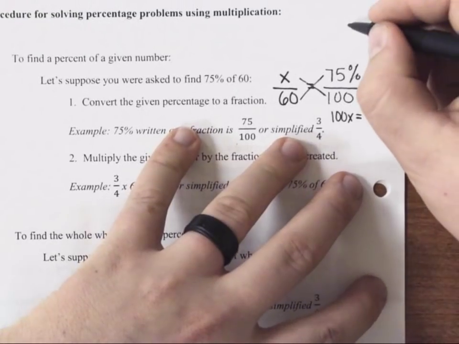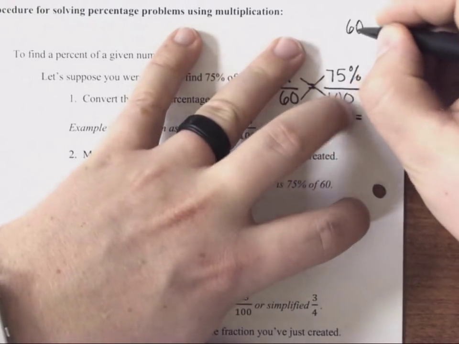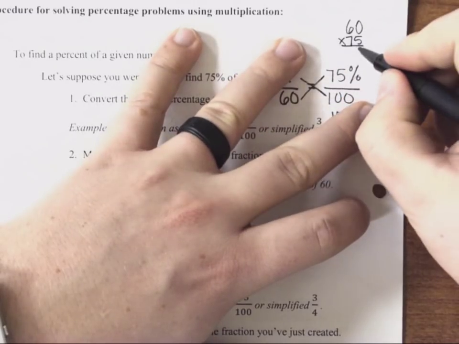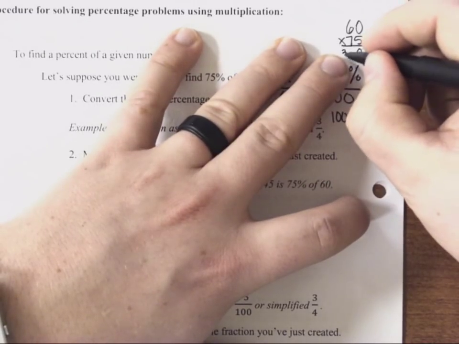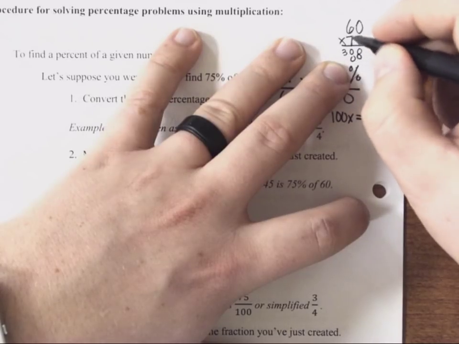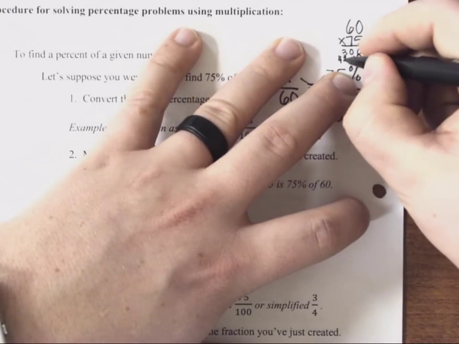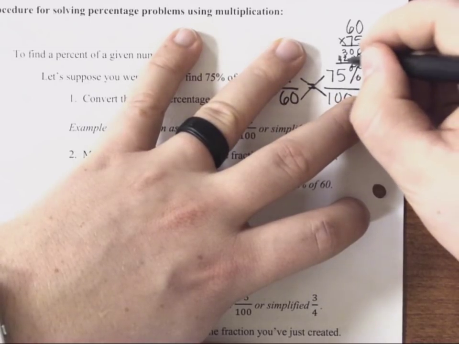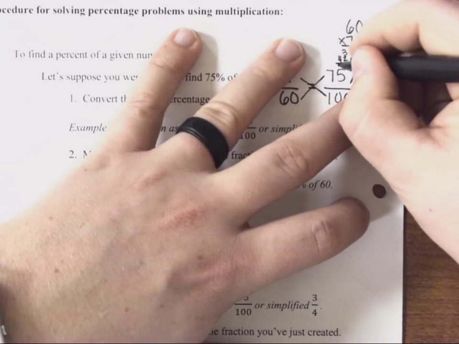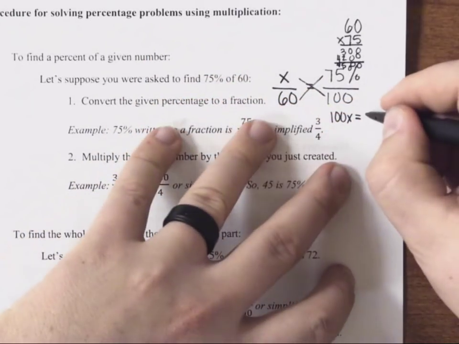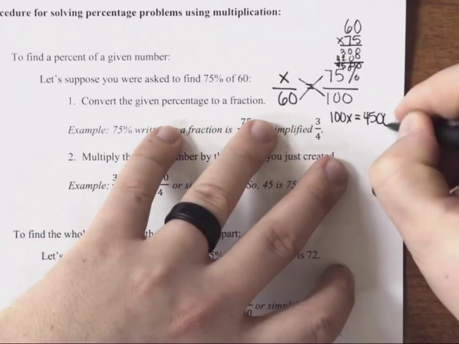Okay, if you work that out up top, 60 times 75, you would get 7 times 0 is 0, 7 times 6 is 42. We'd have to add those up. You'd get 0, 0, 5, 4. So 4,500.